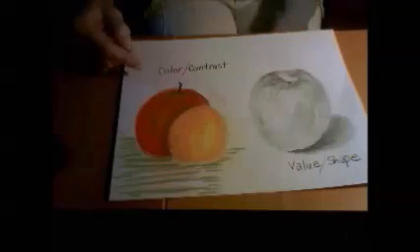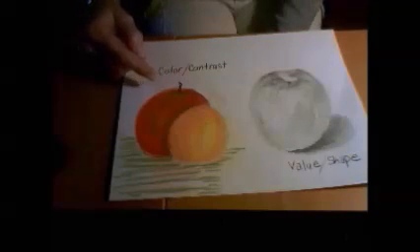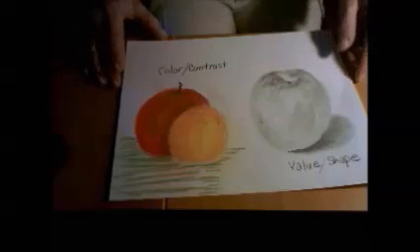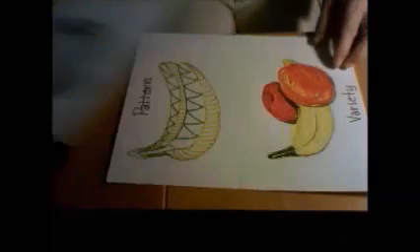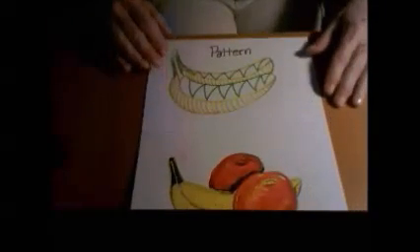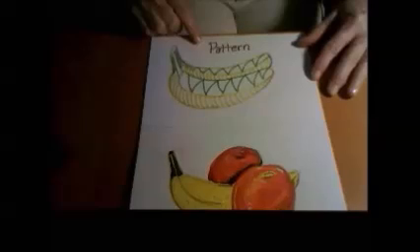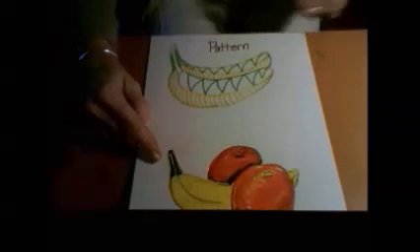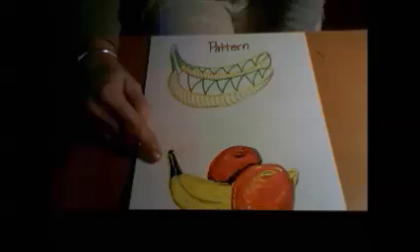Over here we have two color apples and oranges using the element of color and the principle of contrast. On this particular drawing, we have cool looking bananas using the element of pattern, and also a variety of fruit down at the bottom using the principle of design, variety.